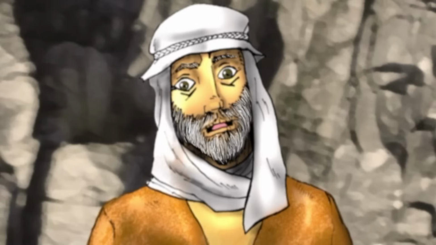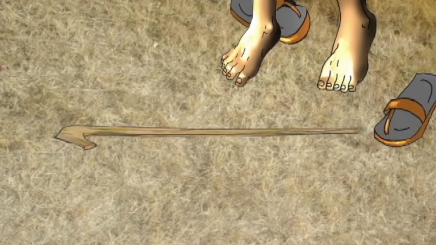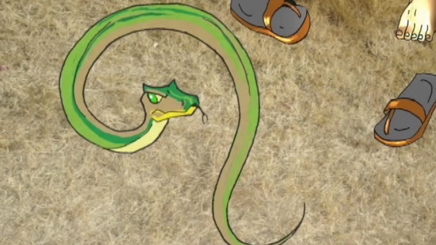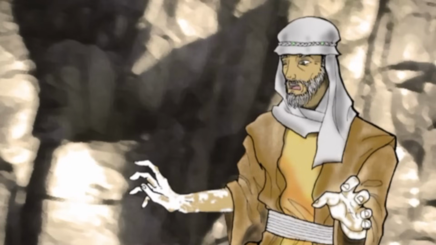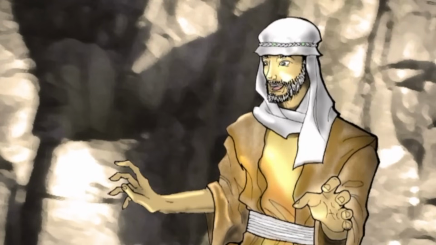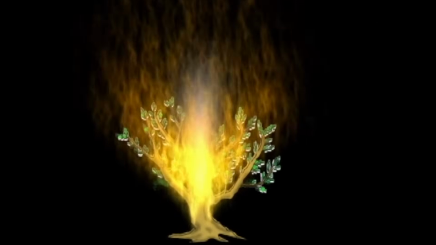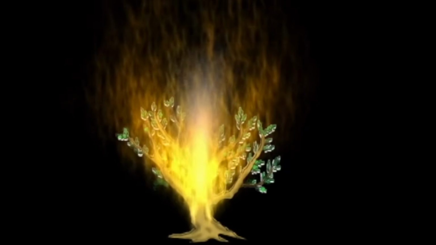God said, "Throw your rod upon the ground." Moses did, and the rod became a snake, and Moses ran from it. God told him to pick it up by the tail, and it became a rod again. Then God said, "Put your hand into your coat." When Moses did, it came out white with leprosy. When Moses put his hand back in, it came out clean. God said, "You'll be able to take water from the river and pour it on the ground, and the water will turn to blood." God gave Moses these 3 signs to prove that he was with him.